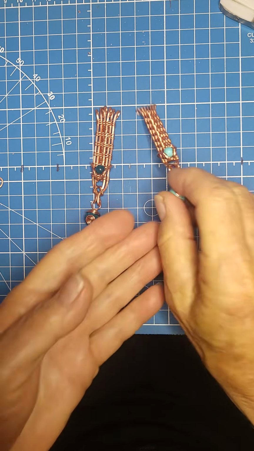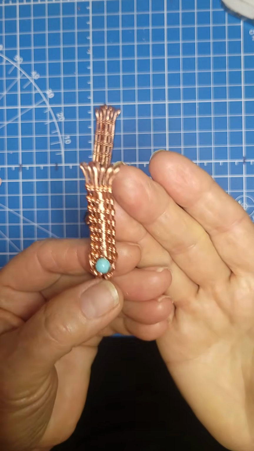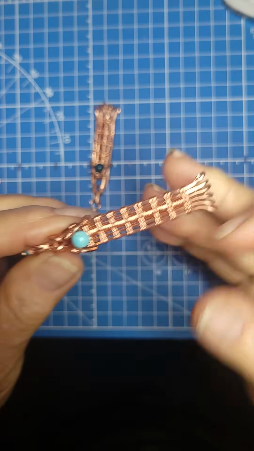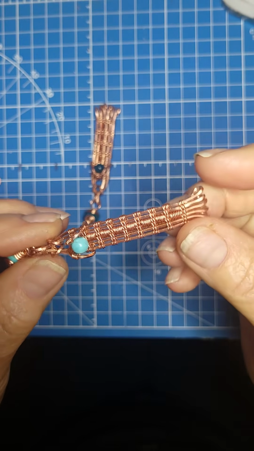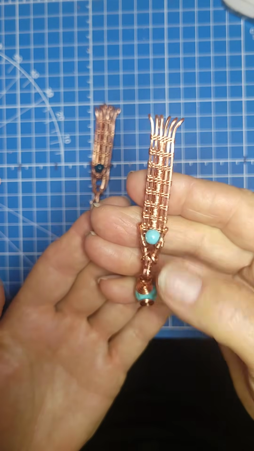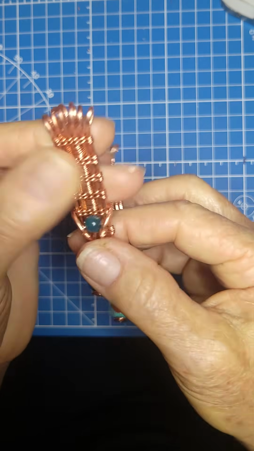I'm so excited today to present to you how to make design elements. What is a design element? A design element is making a particular design that you're really doing mostly freestyle and turning it into a piece of jewelry. So this is 16 gauge.